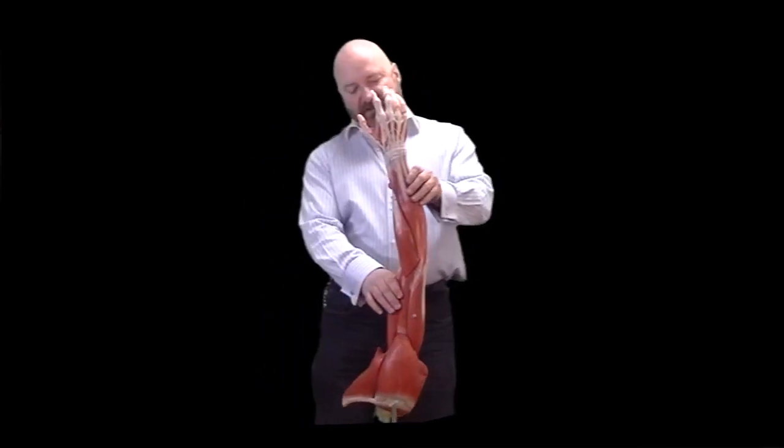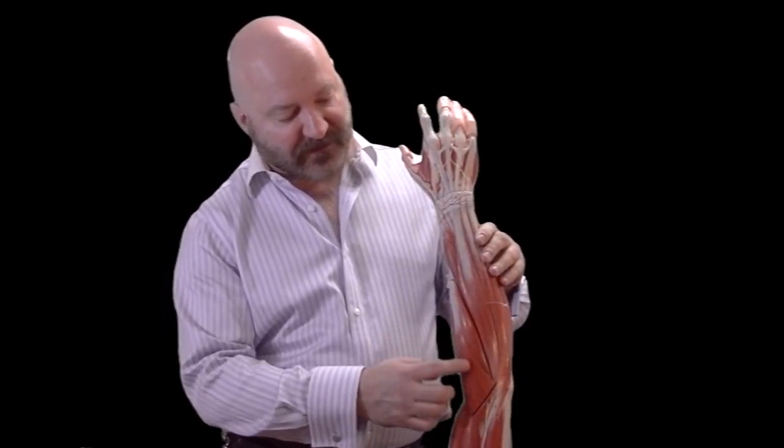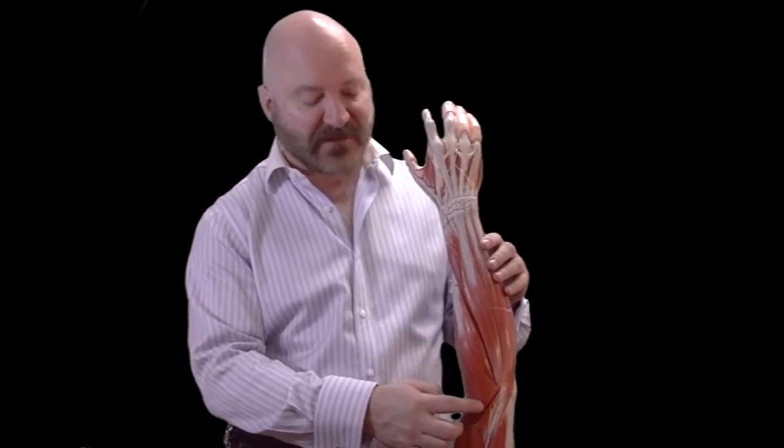Moving on to the muscles that help to move the hand and the wrist. So if we turn the model around and examine the posterior side of the forearm, right now I'm pointing to the anterior, we can see right here this muscle is going to be called the extensor carpi radialis. It extends the wrist on the radial or the thumb side. Extensor carpi radialis extends the wrist on the thumb side.